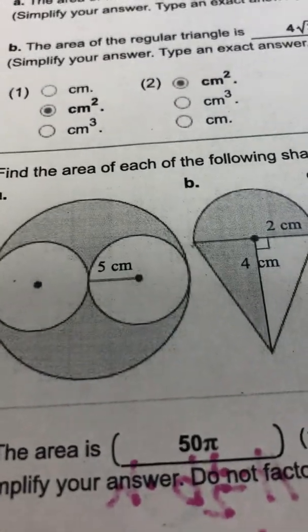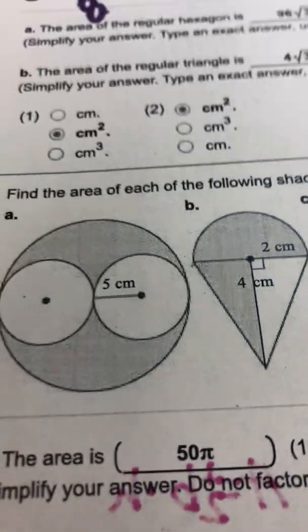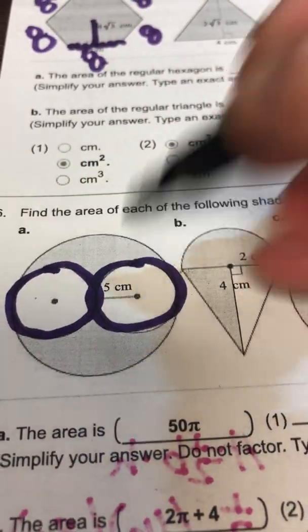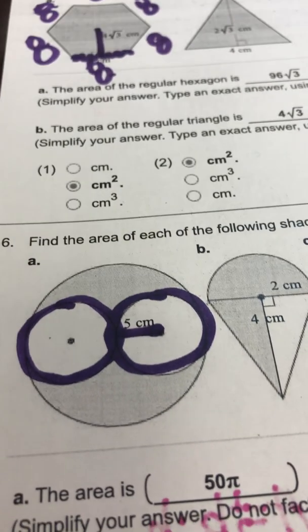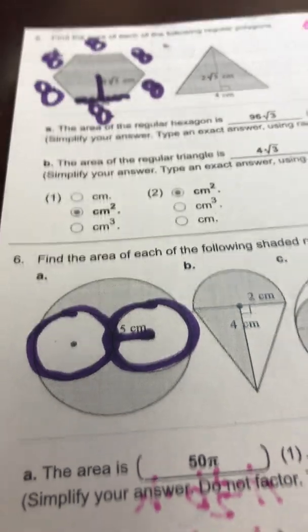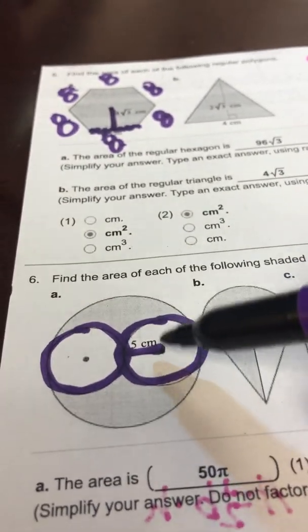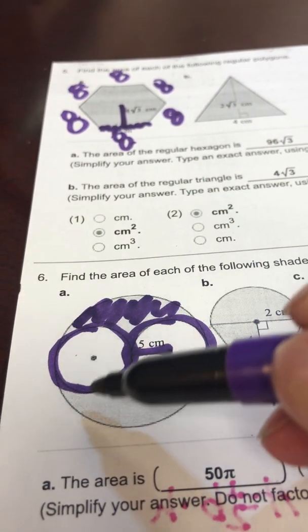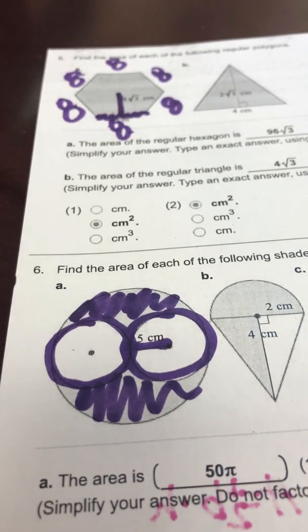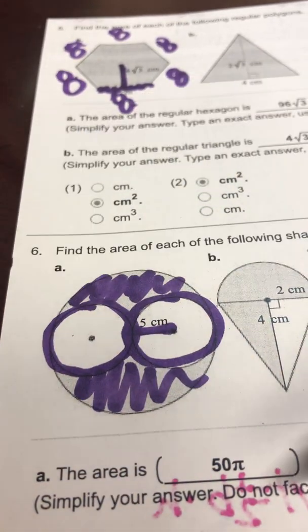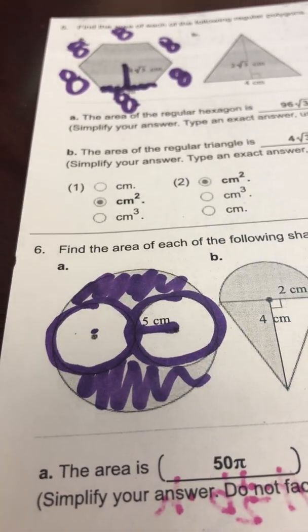Number 6A. It says find the area of the shaded region. So I see 2 circles, and they both have the same radius of 5. The white ones are the ones that I need to take out because I only want the shaded region. So I'm going to find the area of the big circle, the whole thing, and then subtract off these little white ones.